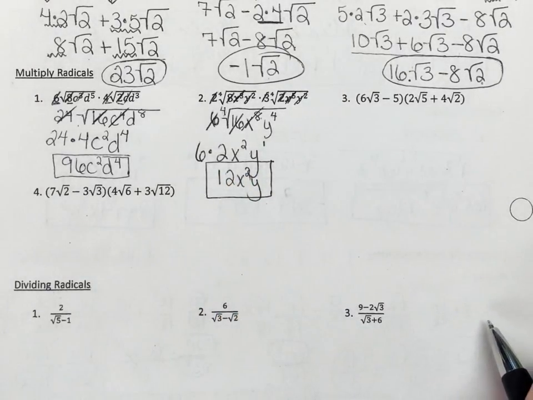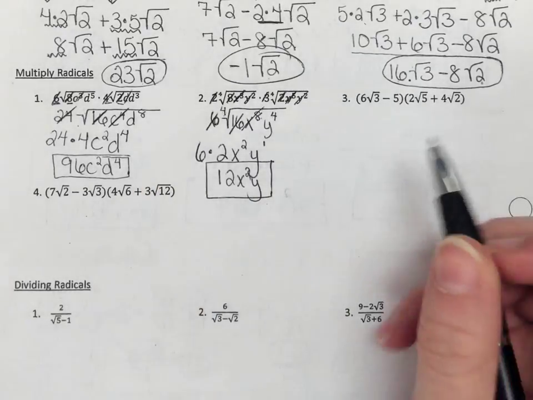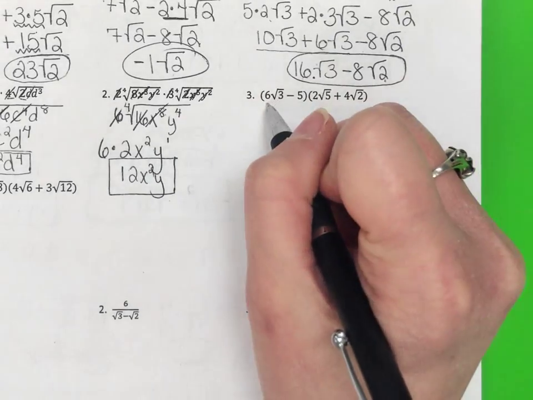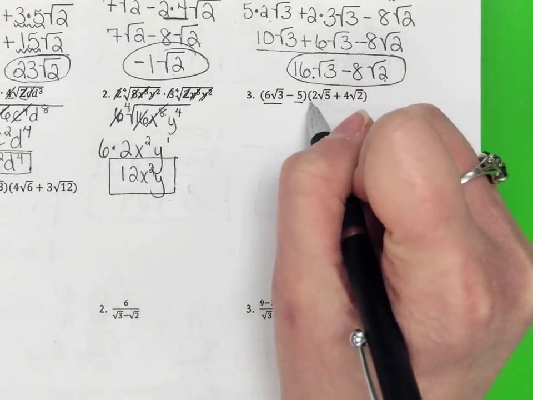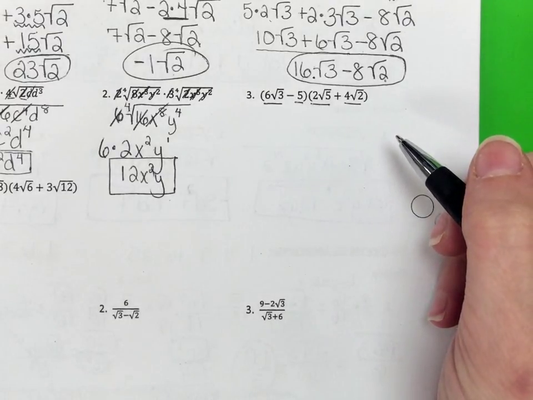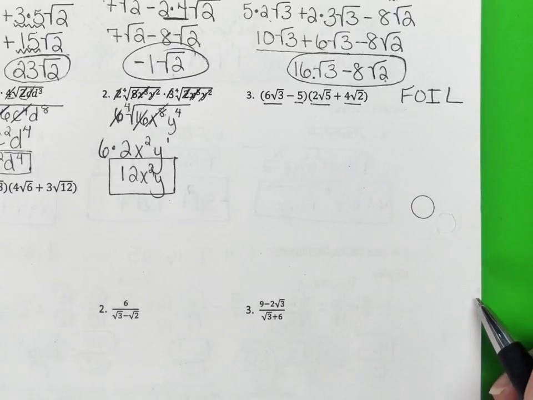Are y'all okay? It's not. It's the same thing we've been doing, except now we actually had to multiply them. That's the only thing different. All right, it's a little different. Okay, guys, how many terms do you see? Guys, what happens when you're multiplying 4 terms? What's that special little thing? FOIL. It's the same thing we've been doing.